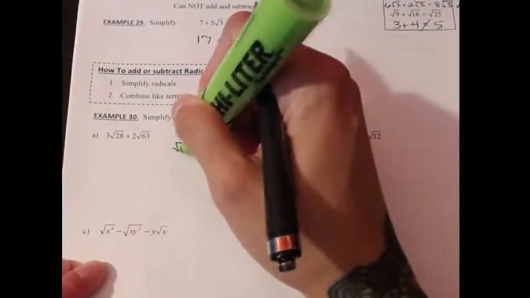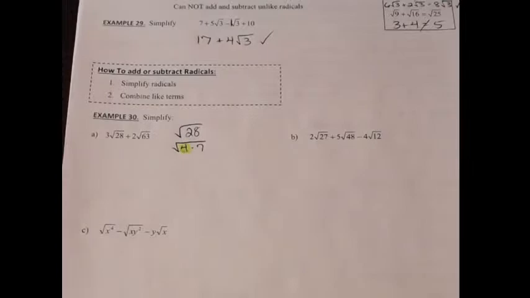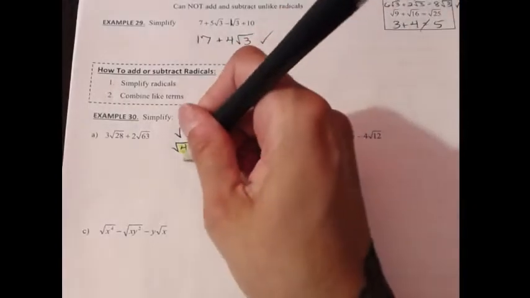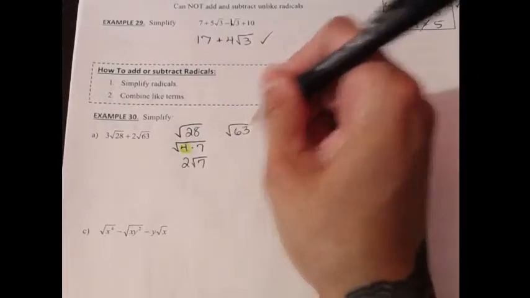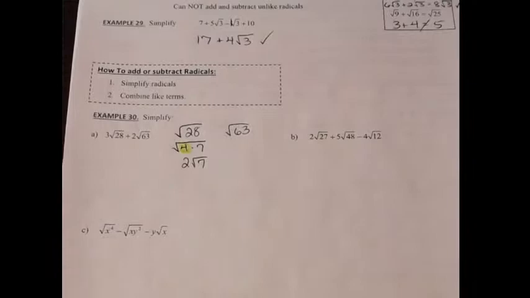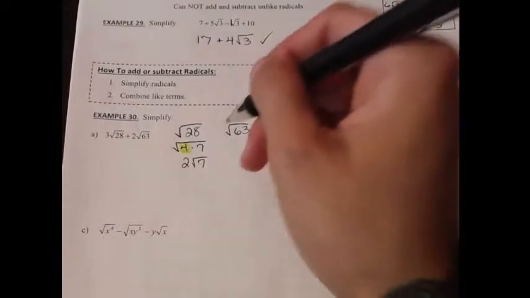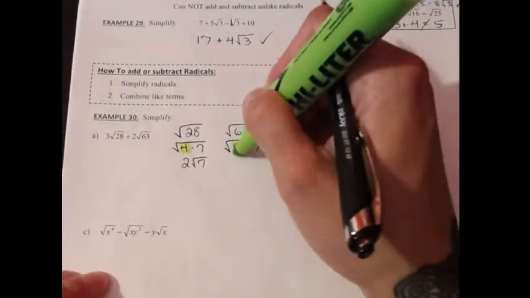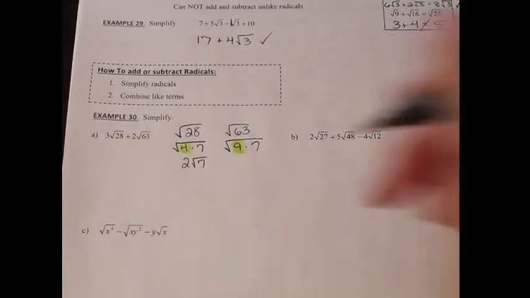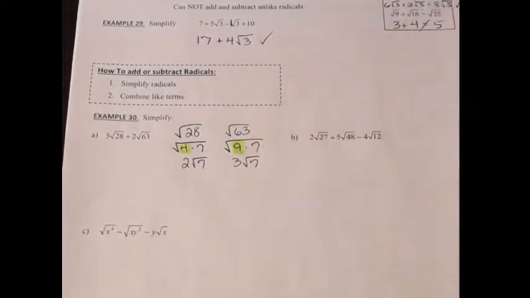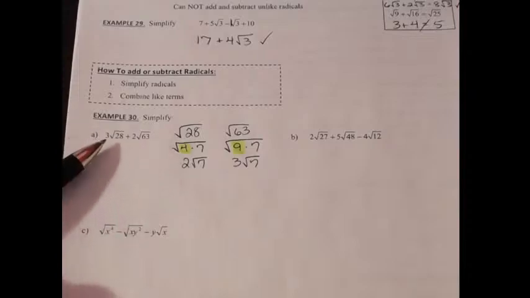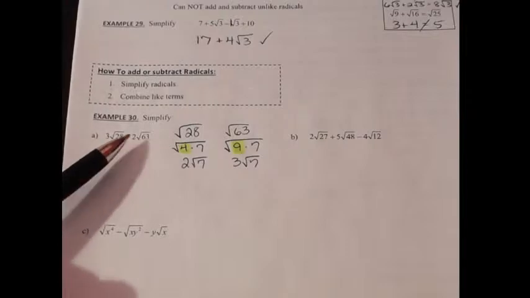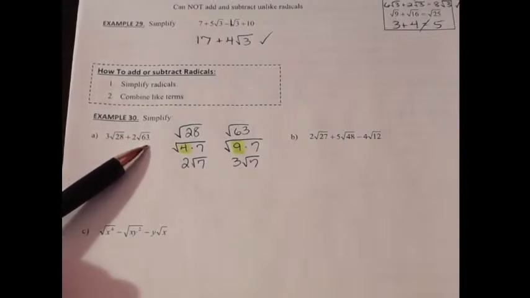Where 4 is my perfect square. See, I still have my highlighter because it's pushing me to make sure that I identify the correct perfect square. Let's look at square root of 63. With square root of 63, we notice that 9 and 7 give you 63, where 9 is our perfect square. Square root of 9 is 3. Okay, so far so good. But check this out. This reads 3 times square root of 28 plus 2 times square root of 63.